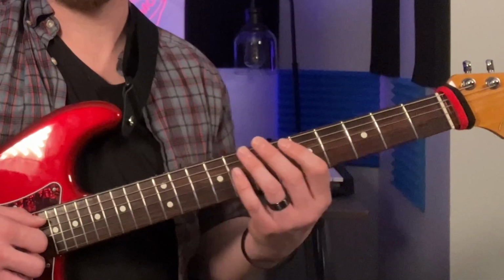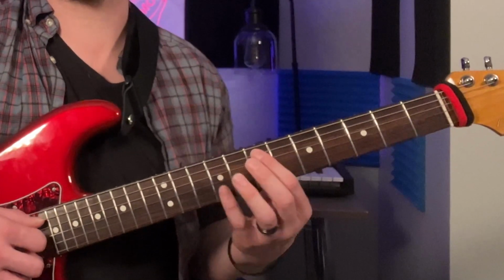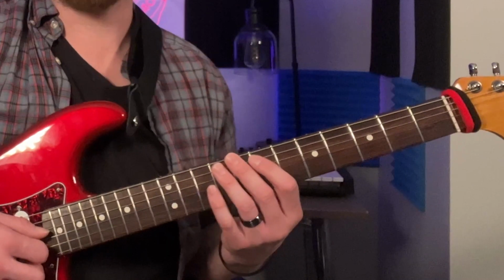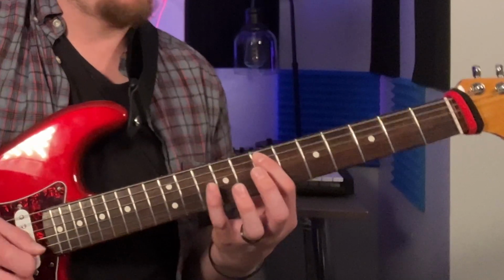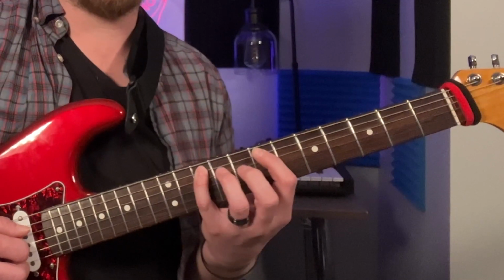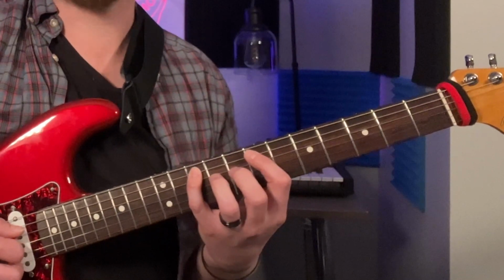So let's keep going. Our next is E. So we're going to start on E. All right, our 1, 3, 5 was E, G, B. So we need to find G. So it's going to be on our same string. So E, F, F sharp, G. Okay, so that's a minor third.